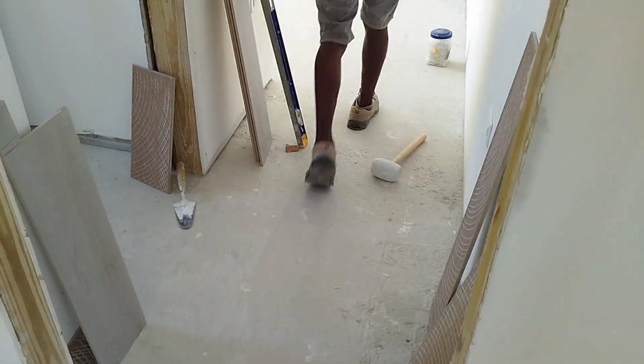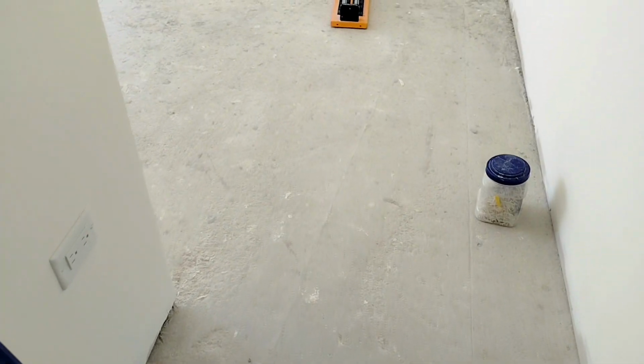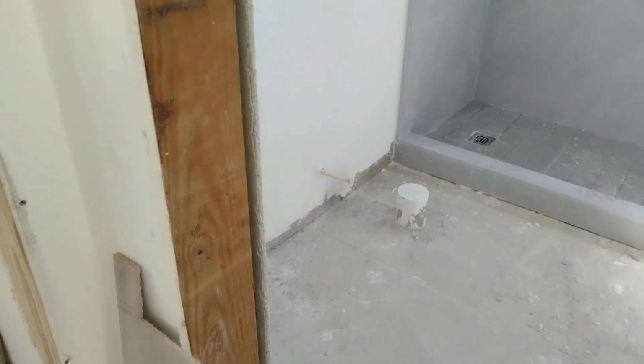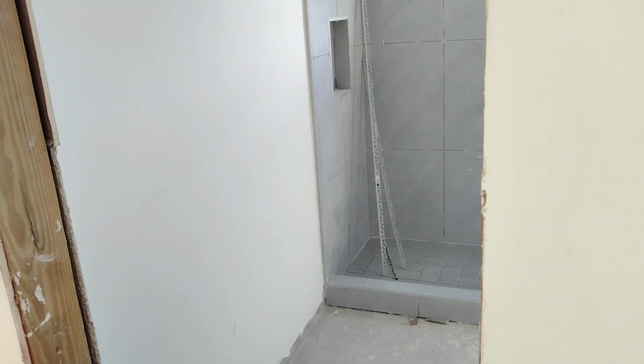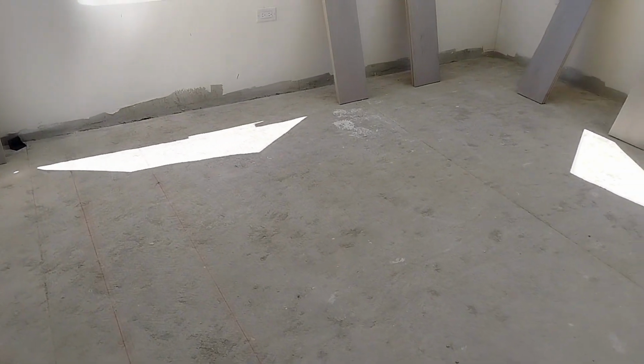So this is one of the bedrooms. This is one of the bedrooms. This is a bathroom. This is the next bathroom. This is the next bedroom. So it's a two-bedroom apartment.